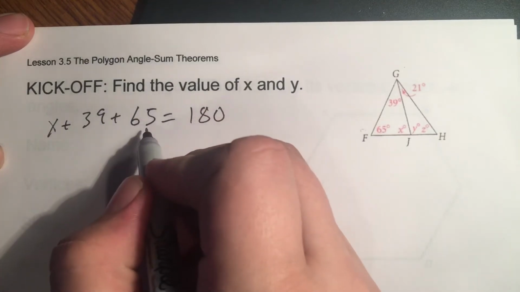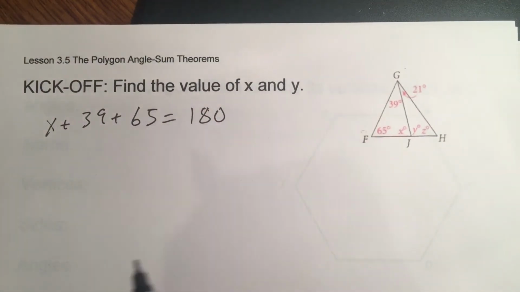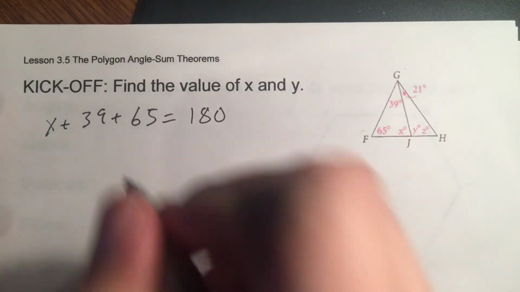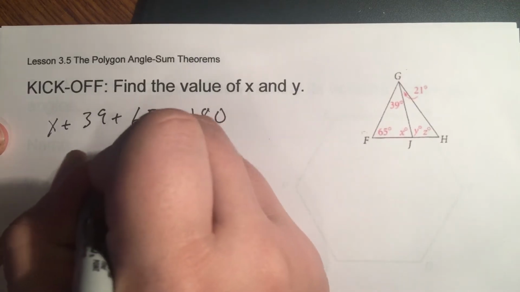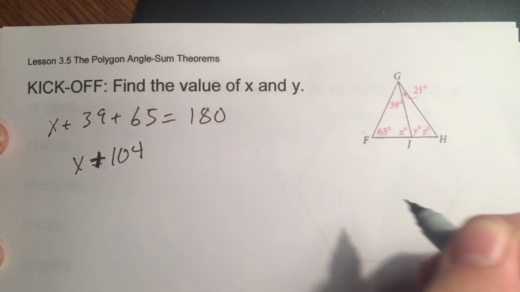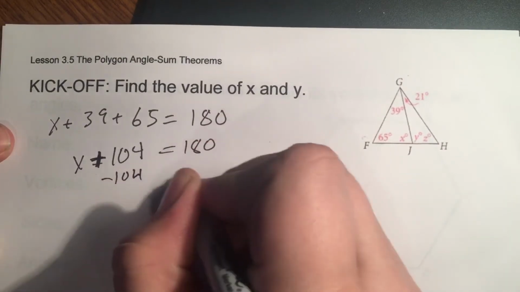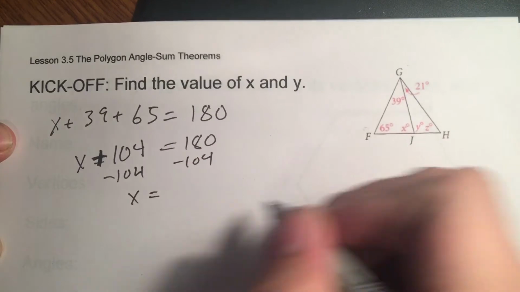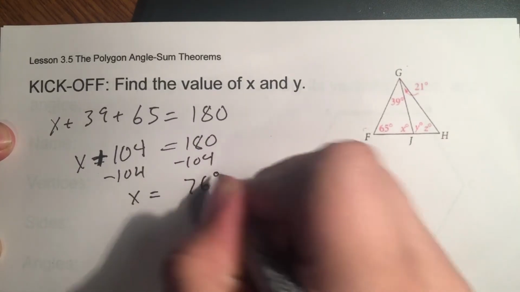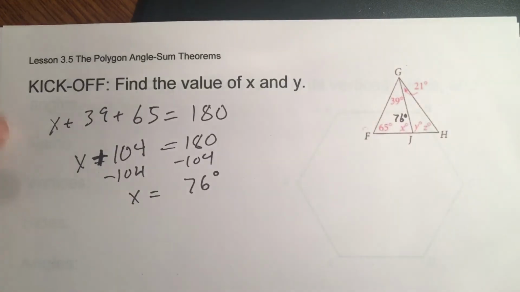So 39 and 65, if we add them together, we're going to get 104. And that's equal to 180. So if we subtract our 104 over, x is going to end up being 76.